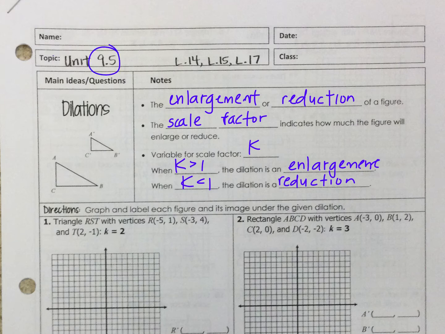These are your 9-5 notes. We're going to talk about dilations. They're our last transformation. A dilation is when we make something larger or smaller from the original, and it's like the exact same scale size, it's just smaller. You know when you go to the eye doctor and they make your pupils really big and bright and black? That's when you get your eyes dilated.